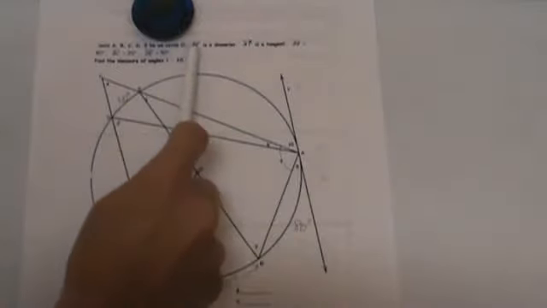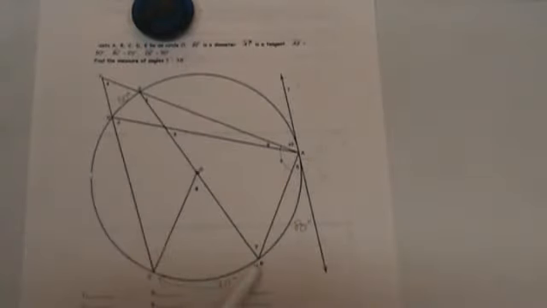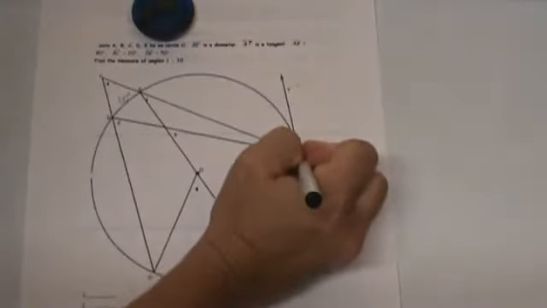We can find all 10 angles. Okay, what I've done is I've gone ahead and printed up this, and I've gone ahead and labeled the given information, but let's review it real quickly. We've got BE is a diameter, so we have a diameter right here, so we know we've got 180 on each side.